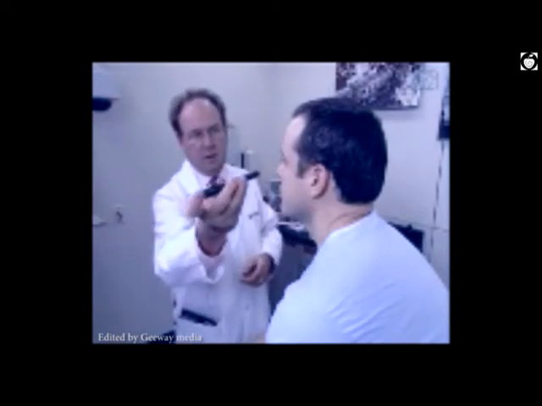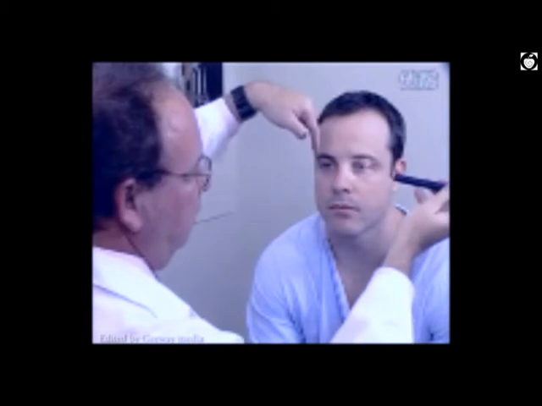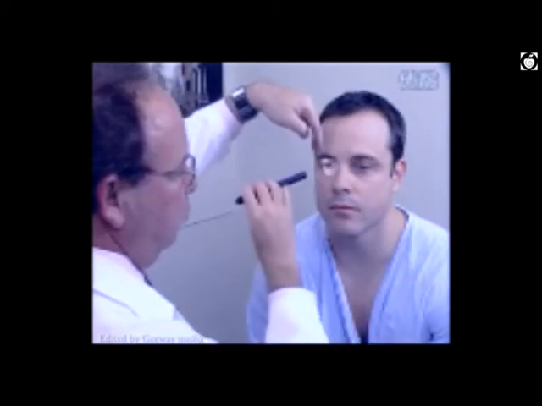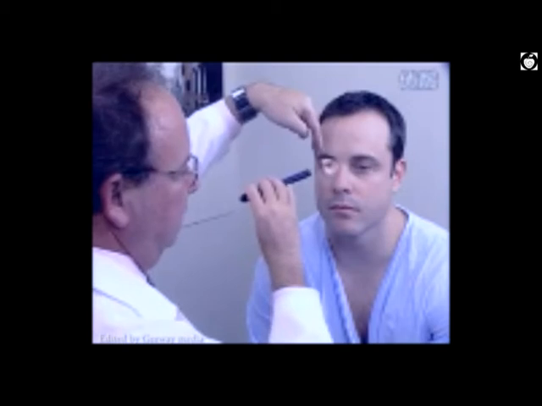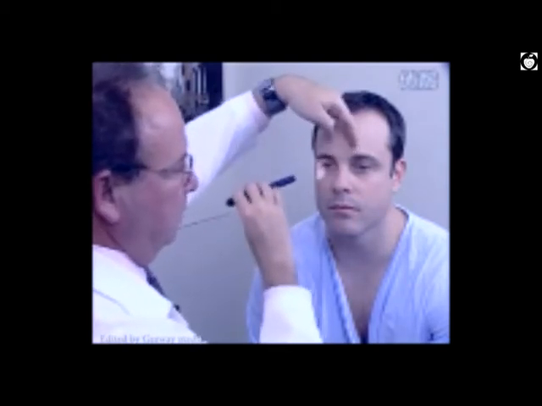We're now going to continue on by using our pen light to check pupillary responses to light. And David, just continue to look in the distance as I shine this light from the side, shining it first on the left eye, looking for the direct and then consensual pupillary reflex, and then from the other side, the direct on the right and the consensual pupillary reflex on the left.